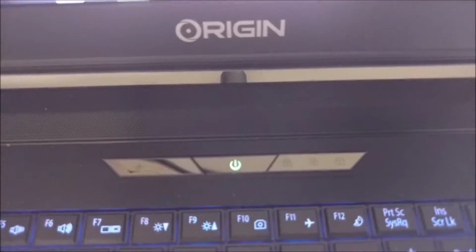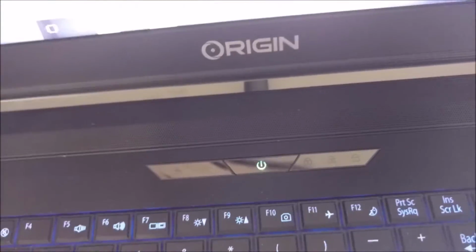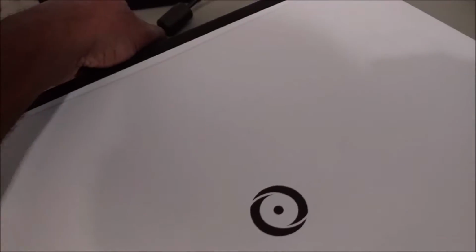And then next to it, the number lock key, scroll lock, that sort of thing. A webcam built into the top. Fingerprint reader, which I actually use. I don't particularly like them, but I actually use this one. Got this with the white back lid.